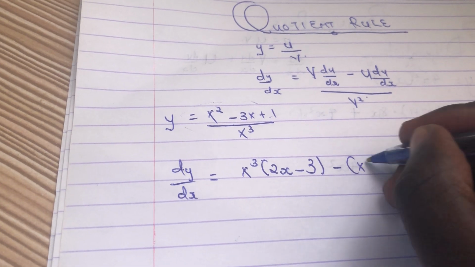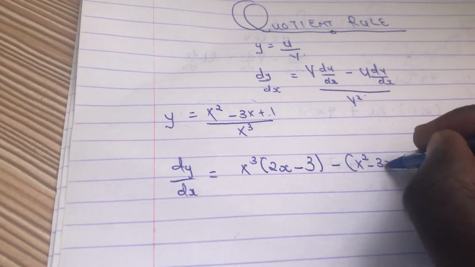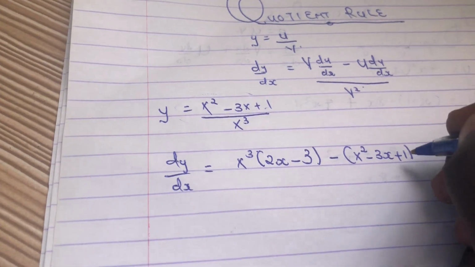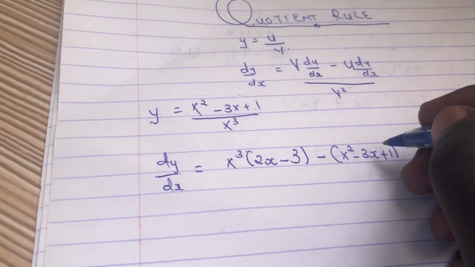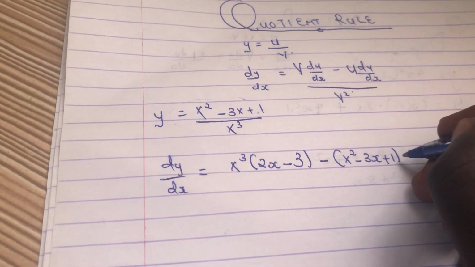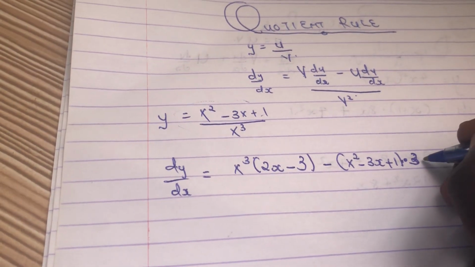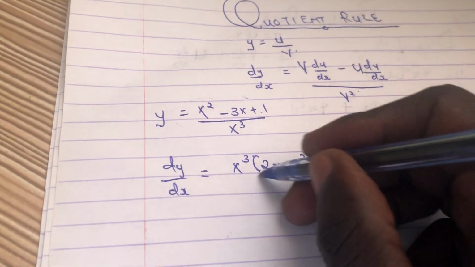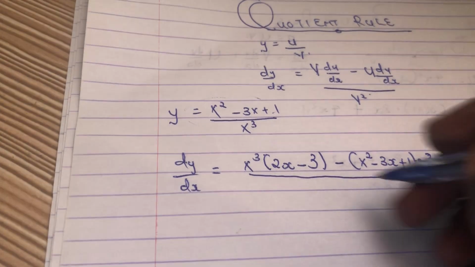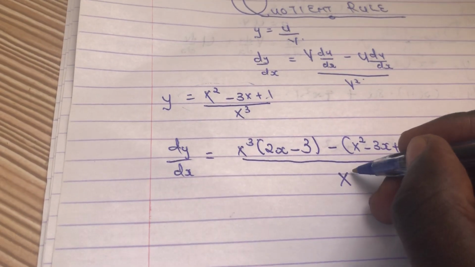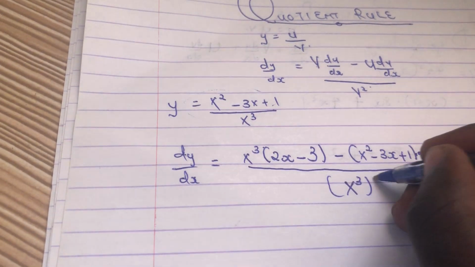Our u is x squared minus 3x plus 1 times dv/dx. You differentiate, which will give you 3x squared over v squared. V squared is x cubed squared.